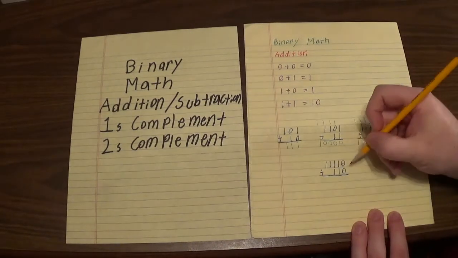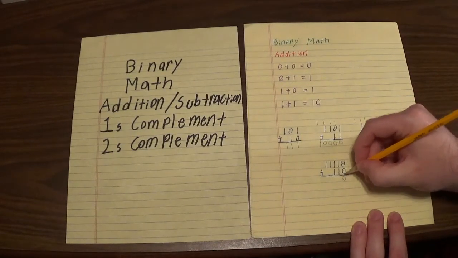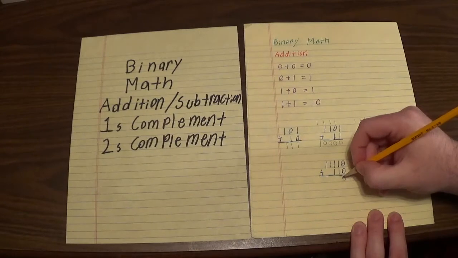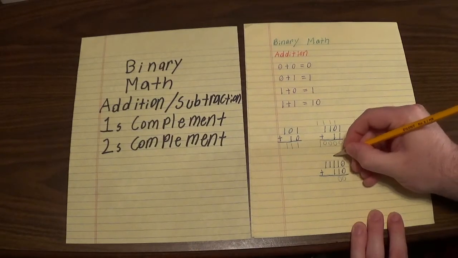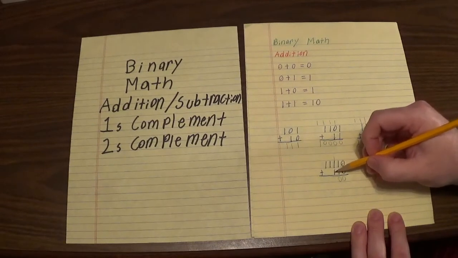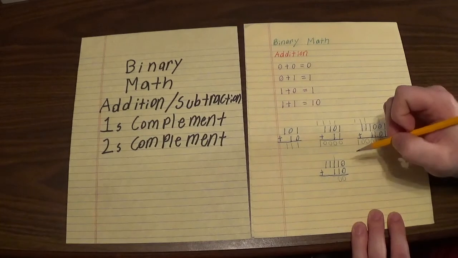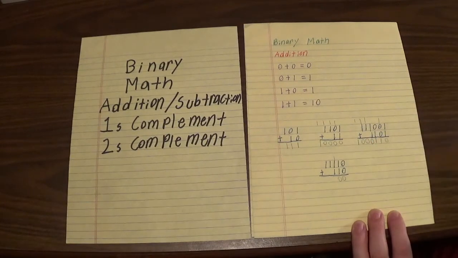Alright, and then the last one here, 0 plus 0 is 0. 1 plus 1 is 2, so it'll be 0, carry the 1. Now here I have 1 plus 1 plus 1, so that is 3. So in binary, 3 is 1, 1, right?